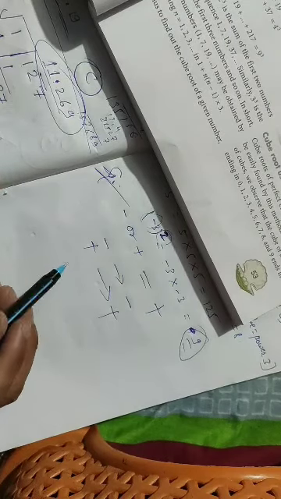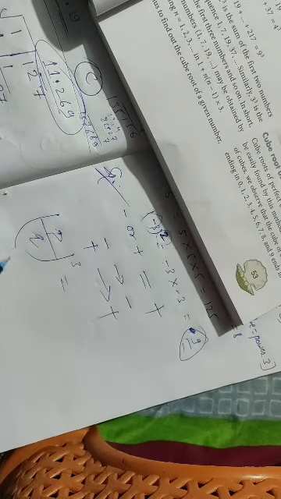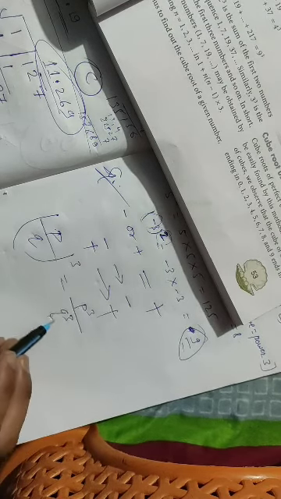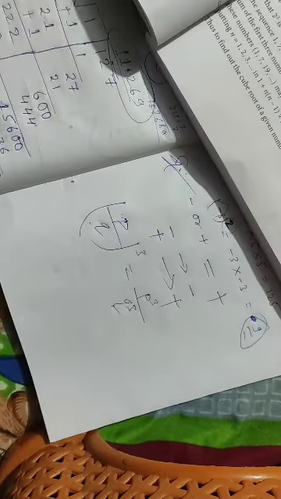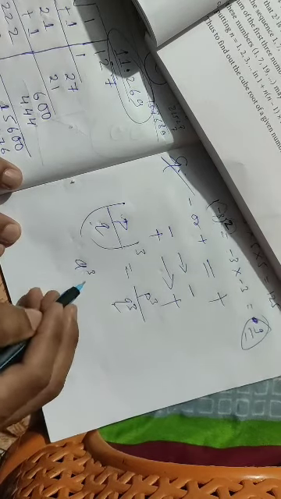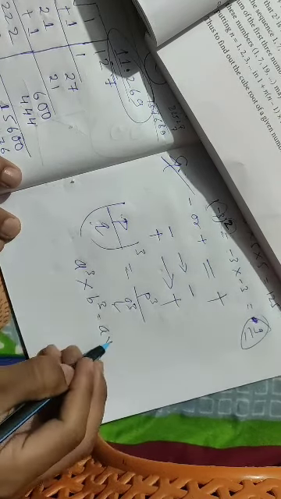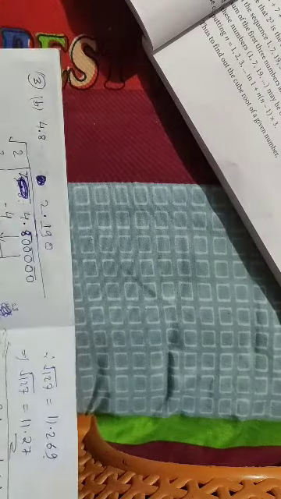The next two properties are also easy. They are simply laws of exponents. If we find the cube of the rational number p by q, cube is meant for both numerator and denominator, that is p cube by q cube. And the last one is, if I find a cube into b cube, then I can also find it as a into b whole cube. This is also the law of exponents, which we have already done.